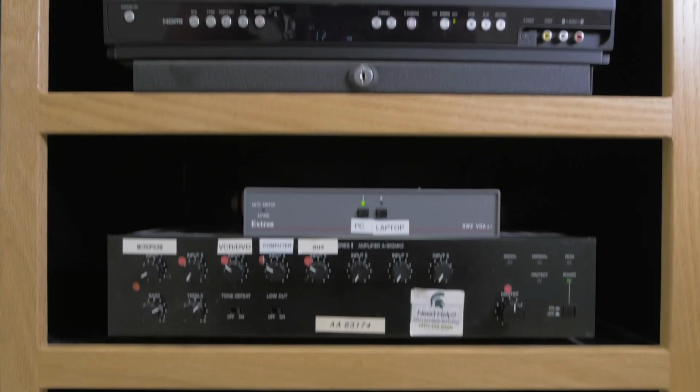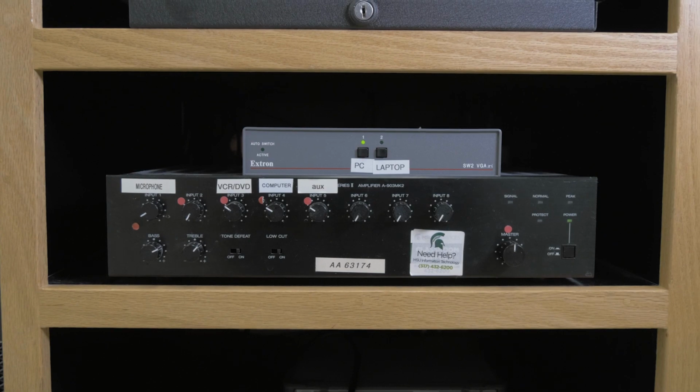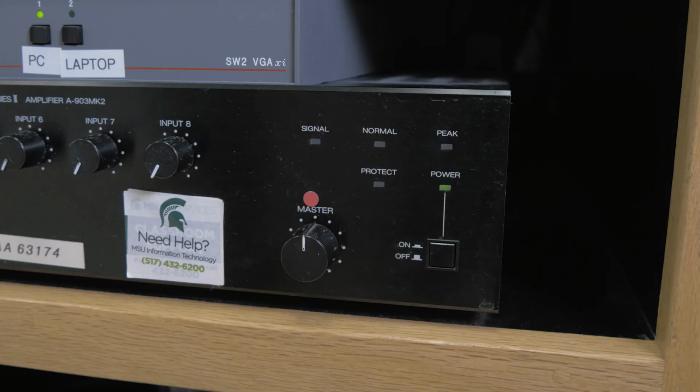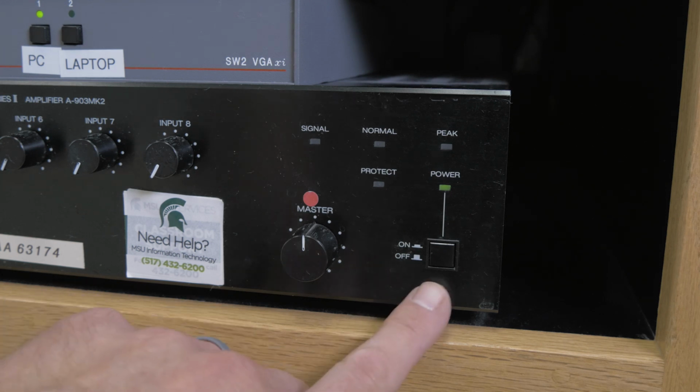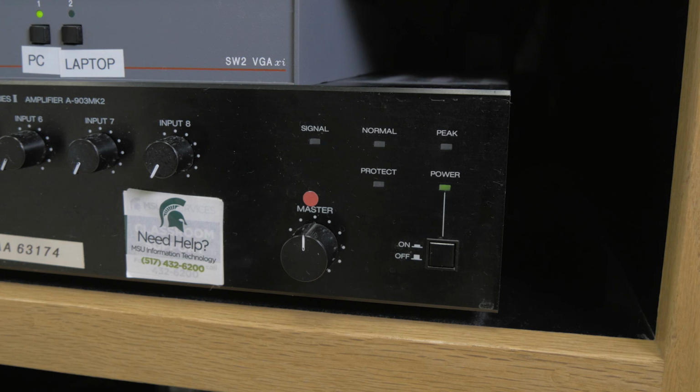Once your microphone is plugged in, it's automatically connected to the tech cart, so there's nothing else you need to do. The first thing you need to look for, if you're having audio issues, is to make sure that this is actually powered on and this green power light is on. Sometimes it gets turned off, so if you're having any audio issues whatsoever, make sure that's powered on.